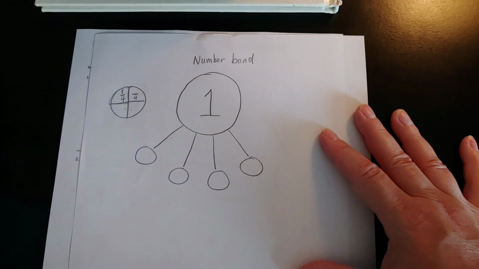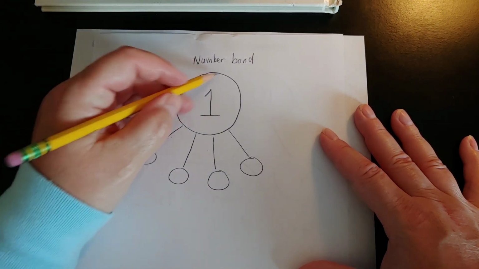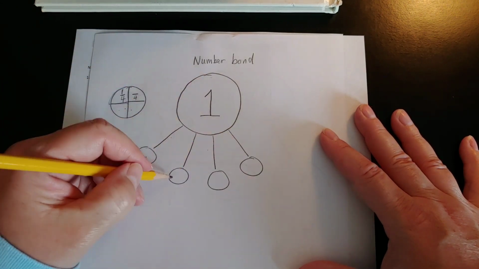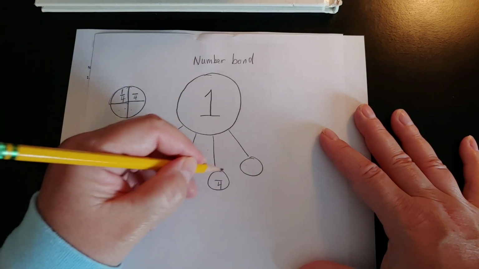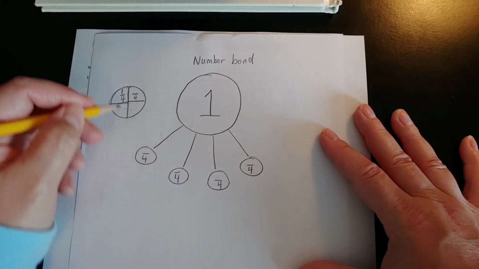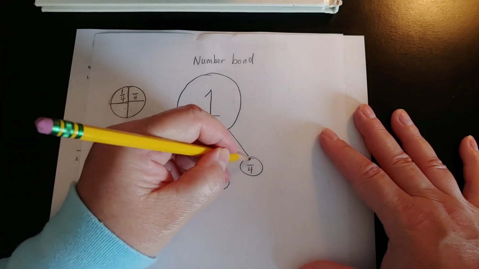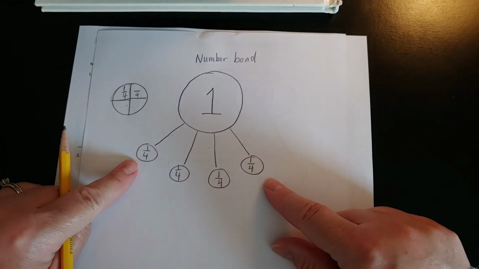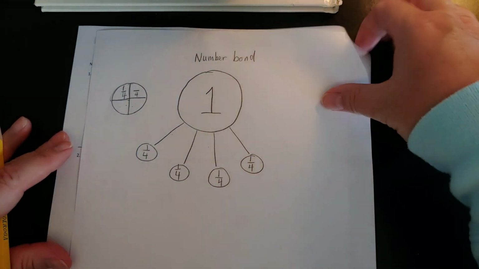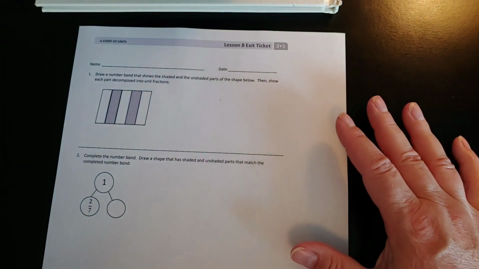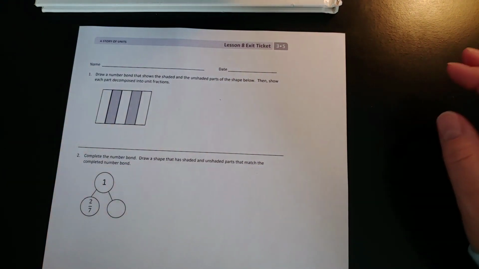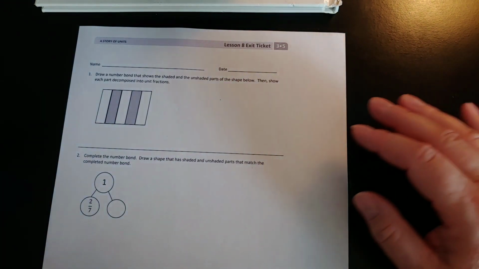It's the same thing here. We have this whole thing broken up into fourths. So our denominator is 4, just like we did up here. And then this would be 1 out of 4, 1 out of 4, 1 out of 4, 1 out of 4, and breaking into those unit fractions. All right, let's get started. I don't want to spend too much, just a quick review for you because I know that number bonds can be a little tricky.